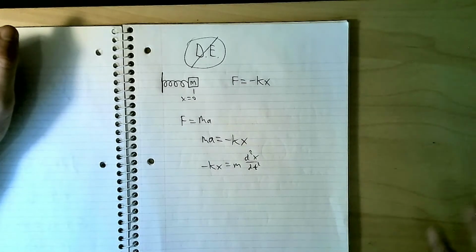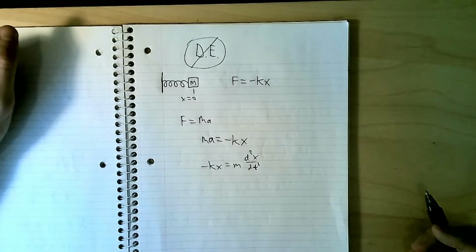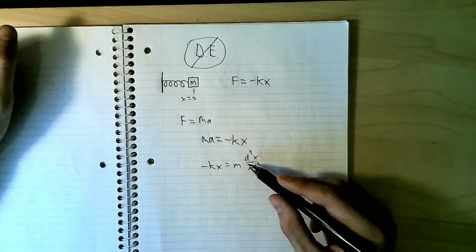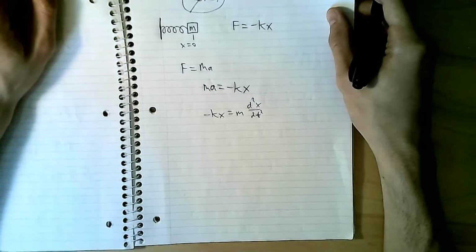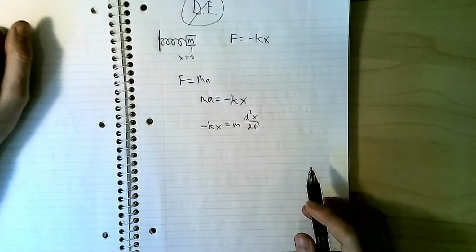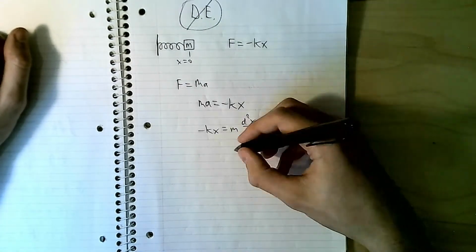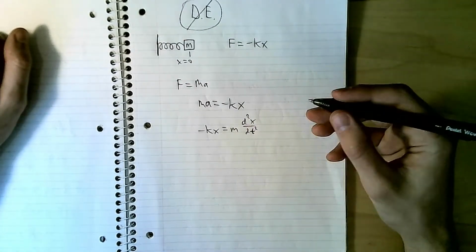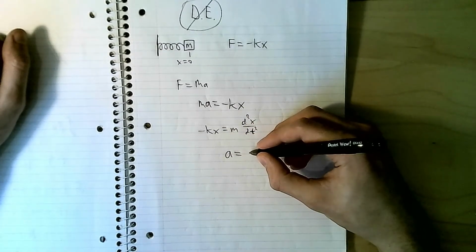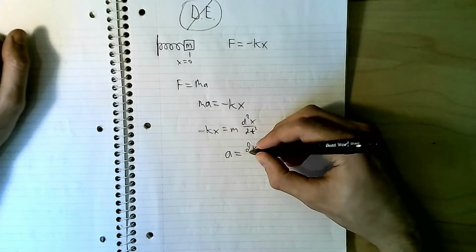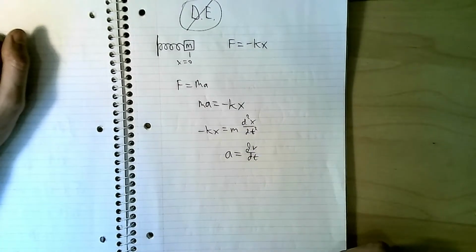But pretend, or maybe you don't know how to solve that, or that you're encountering some other problem that's too complicated to solve in time. Well, then we can rephrase it in terms of position. So let's look at a equals dv dt, right? Acceleration is the derivative of velocity with respect to time.